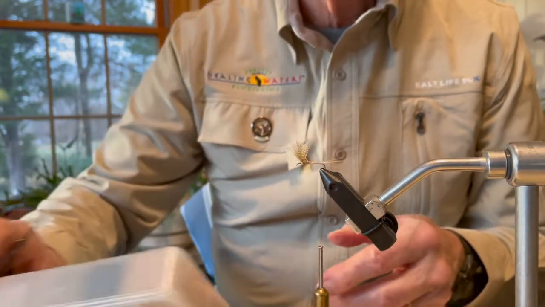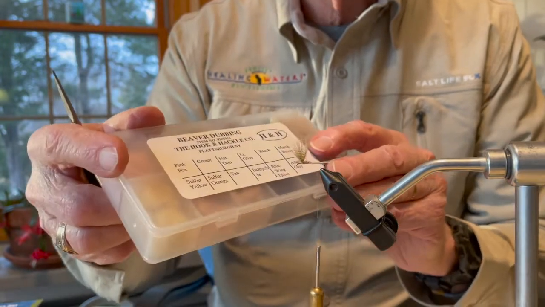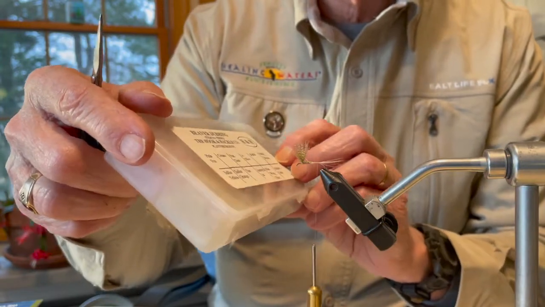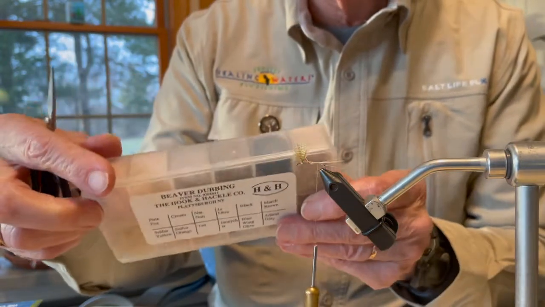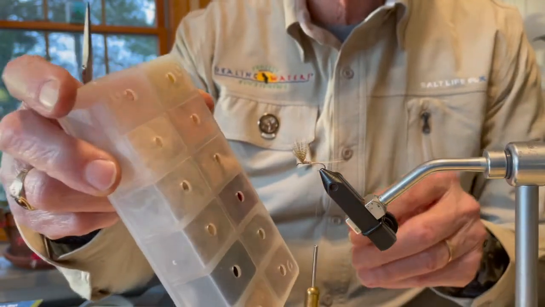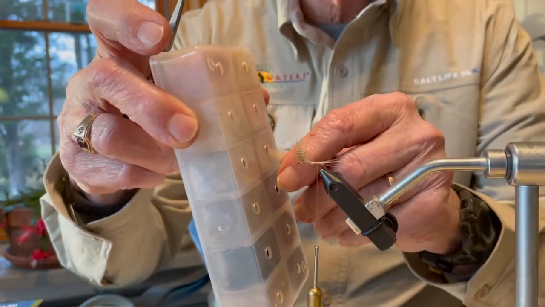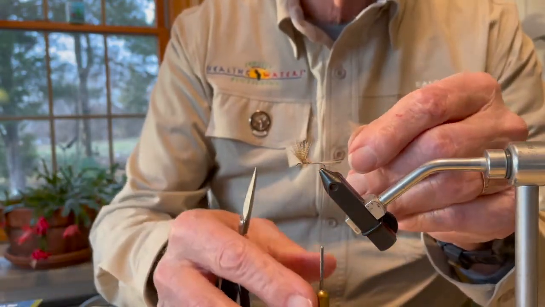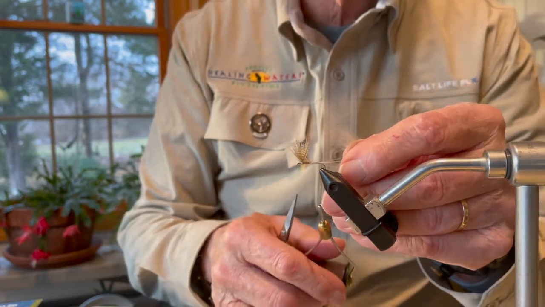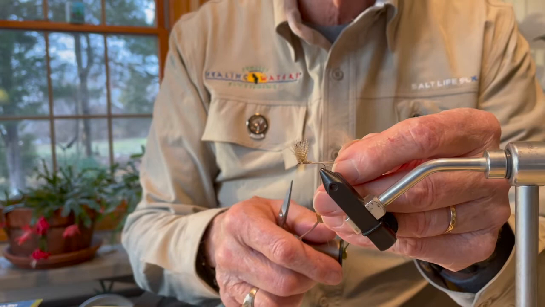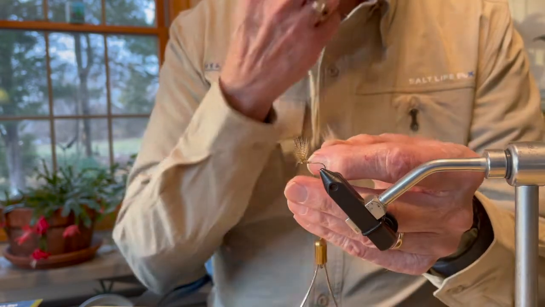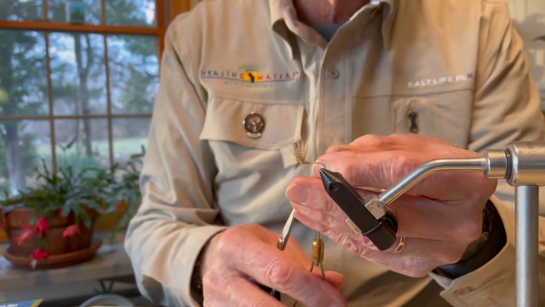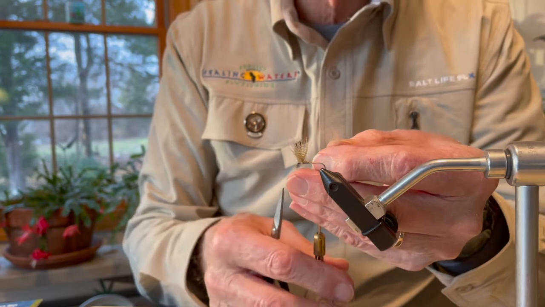And so for this fly, which is again a dry fly, I'm going to be using some beaver dubbing. And this is from the Hook and Hackle Company, but that's not important where it came from. And so I'm going to pull off a little bit of this, and I hope that you can see in the camera, this is relatively fine material, and there's no guard hairs in it. And so it's relatively easy to dub this type of dubbing onto the thread. So I'm going to do that. And remember that what I do is I moisten my fingers a little bit because I'm not in favor of putting wax on the thread for this type of dubbing.